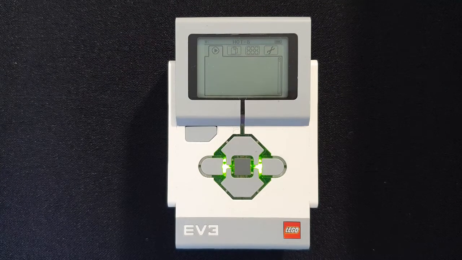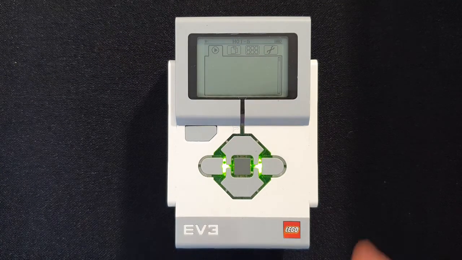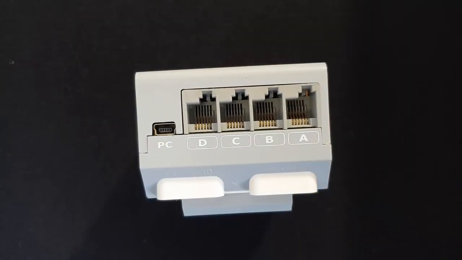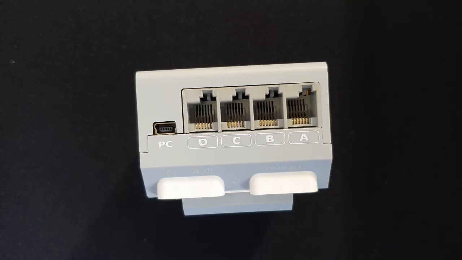Now we're going to move on to the brick ports. If I tilt the brick up like this, you will see ports A to D and a PC port. We're going to plug in any and all motors we want to use with our EV3 brick into ports A through D. We will use the PC port to connect our EV3 brick to the laptop.